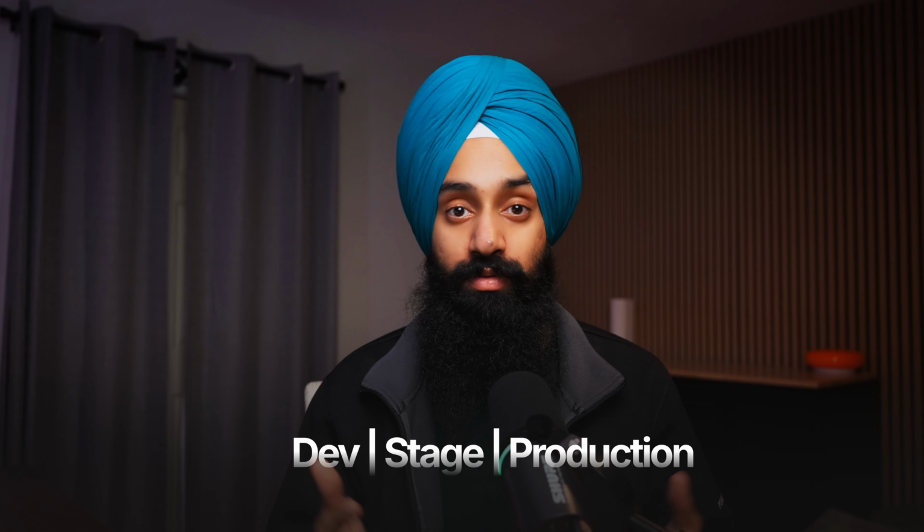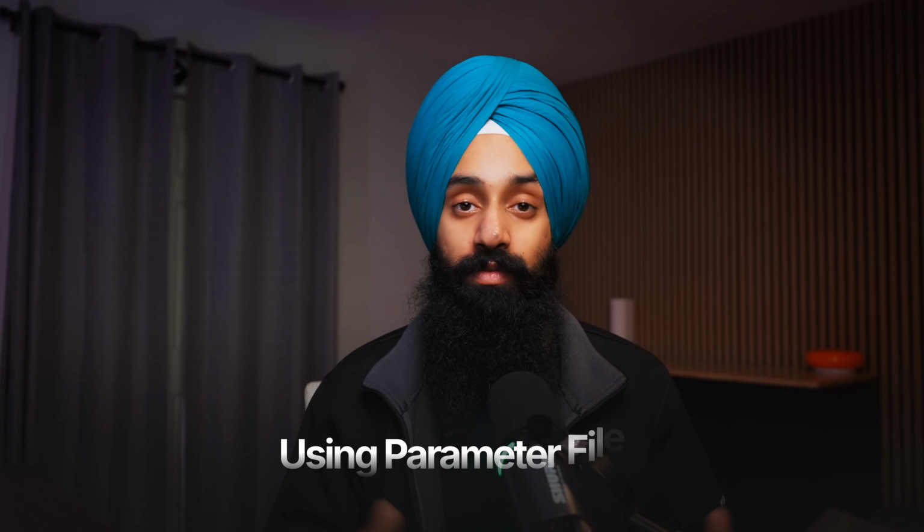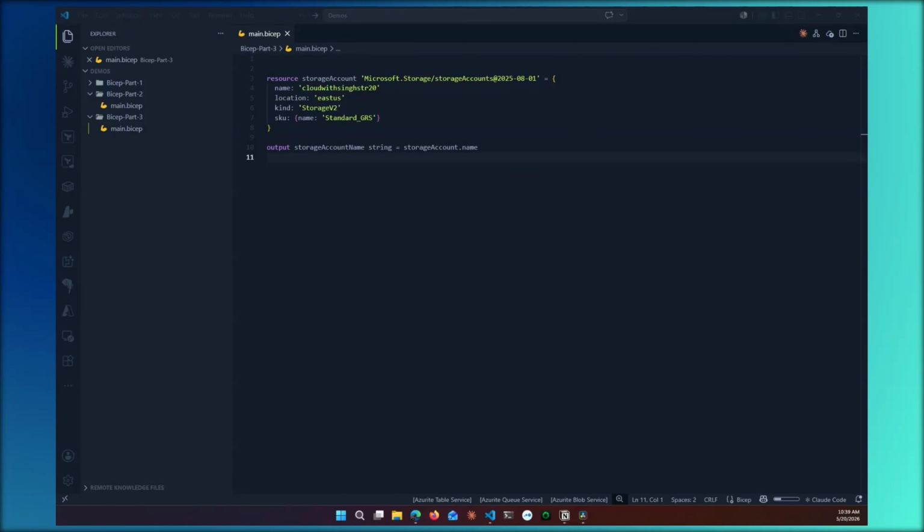Alright, so today we are going to make this template actually reusable. By the end of this episode, you will be able to deploy the same template to dev, stage, and production with different settings using parameter files. And I'm going to show you how to conditionally deploy resources so that certain things only exist in certain environments. That's the pattern you will use on every real project. Let's get into it.